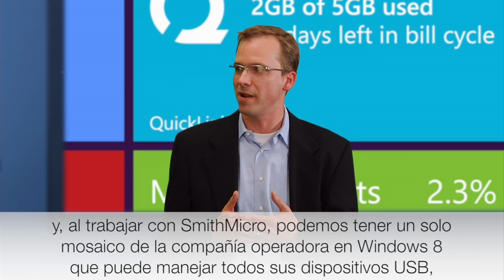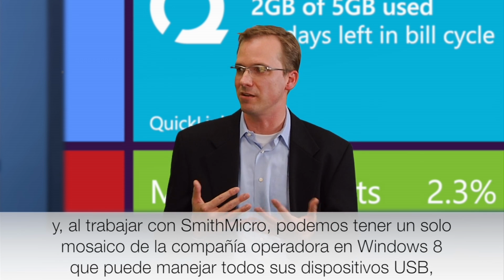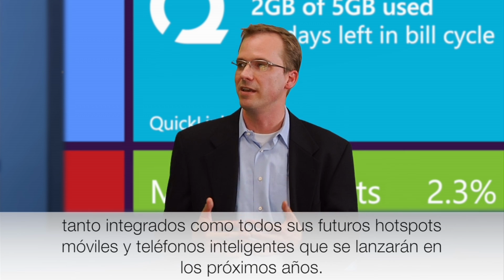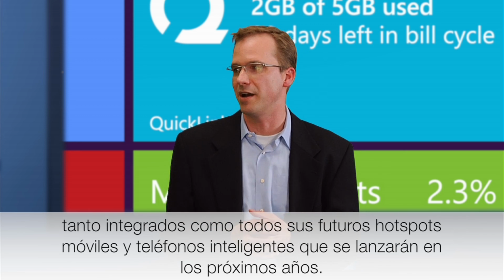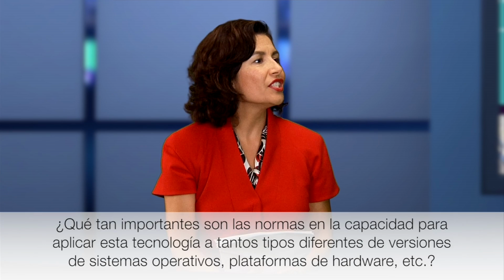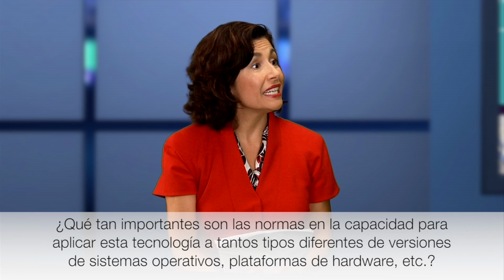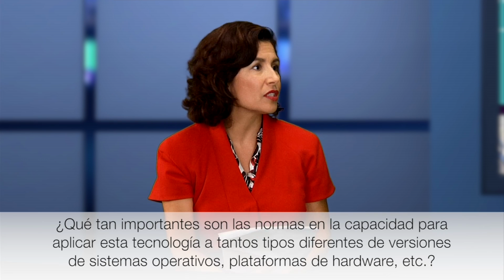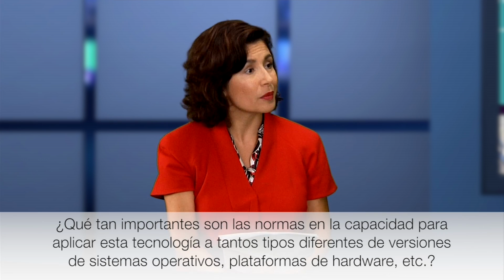And by working with Smith Micro, we can have a single Windows 8 operator tile that can handle all of their USB devices embedded, as well as all their future mobile hotspots and smartphones that they'll be launching in the years to come. How important are standards in the ability to apply this technology across so many different types of operating system versions, hardware platforms, etc.?